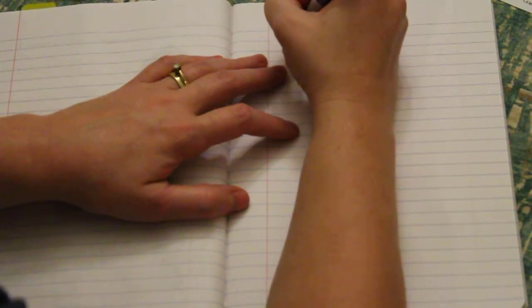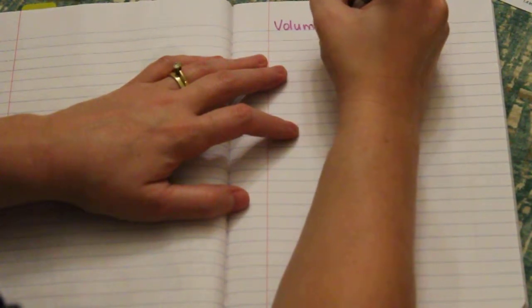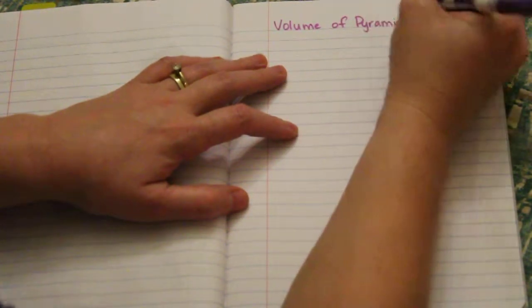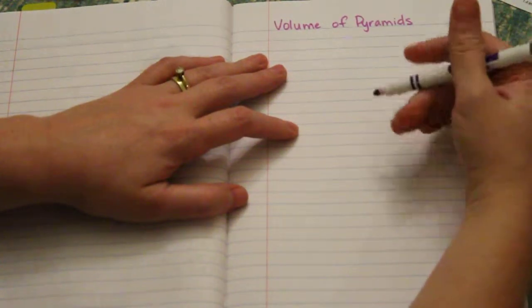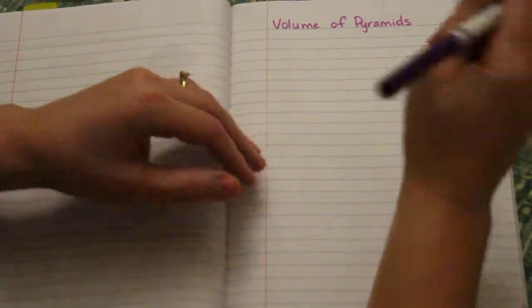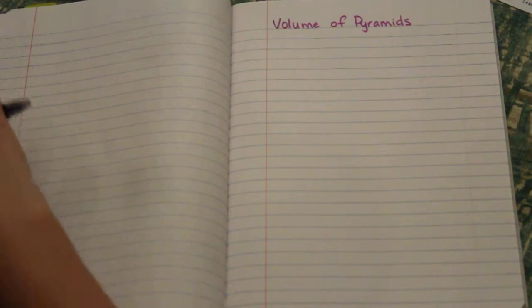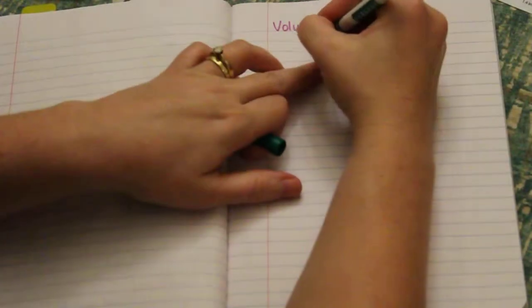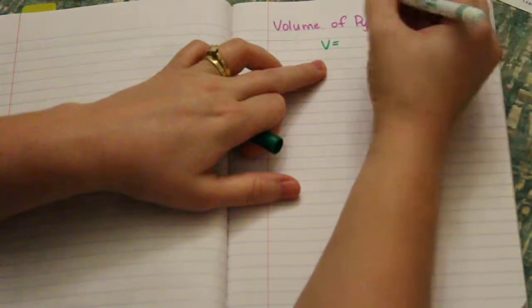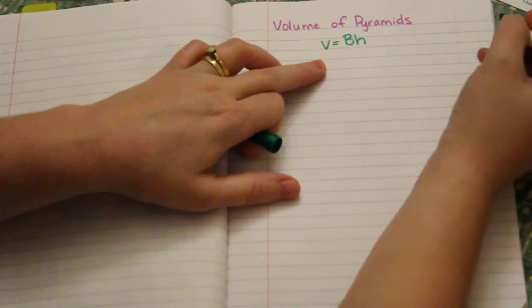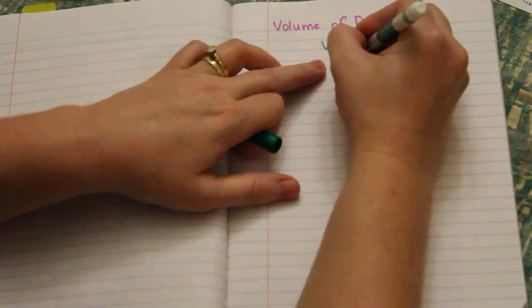Okay, class, today we're going to talk about volume of pyramids. The big difference between a pyramid and a prism is a prism has two bases and a pyramid only has one, which means we're going to use almost the same formula, but it's going to be just a little bit different. So we have volume equals, and this time our formula is big B H, just like on the prisms, but we're going to divide it by 3.